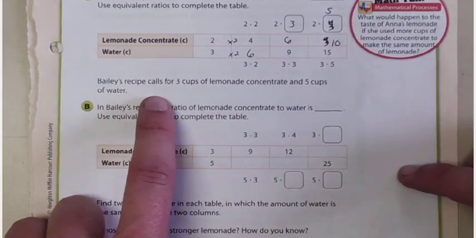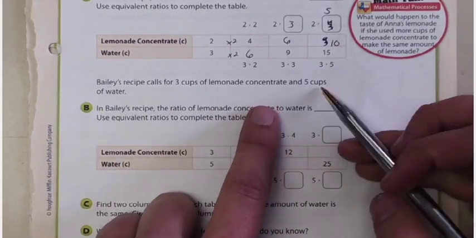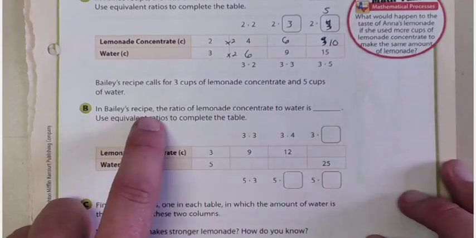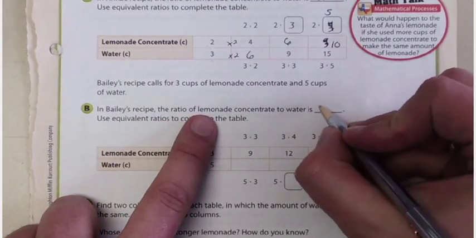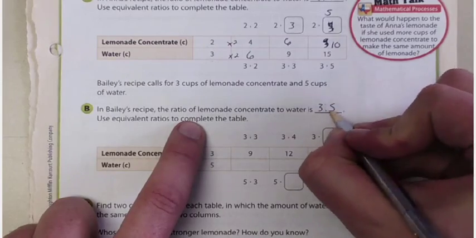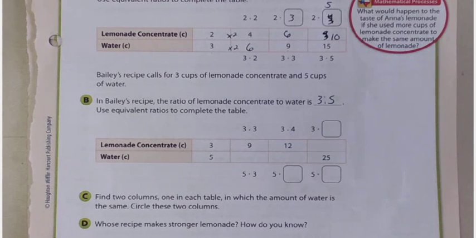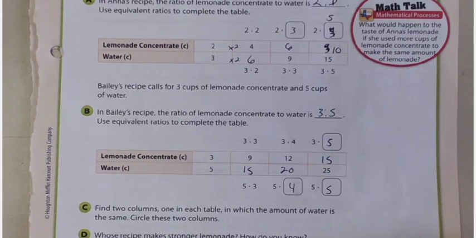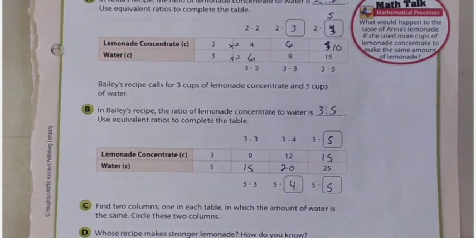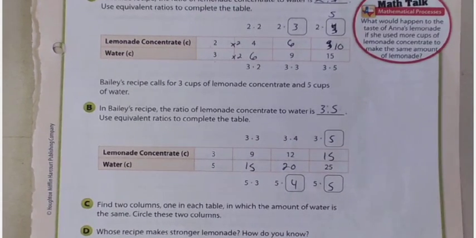Alright, part B says Bailey's recipe calls for 3 cups of lemonade concentrate and 5 cups of water. So in Bailey's recipe, the ratio of lemonade concentrate to water is 3 to 5. And so I've given you that little bit of help, and it's also right here. I want you guys to pause the video and fill out the rest of this table real quick. Alright, I went ahead and filled out the table, so if you want to go ahead and pause it and just double check your answers, that would be awesome.